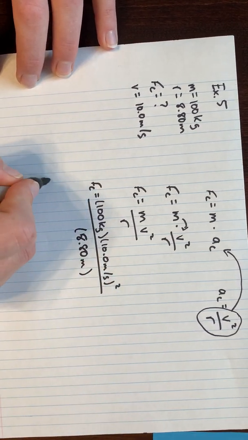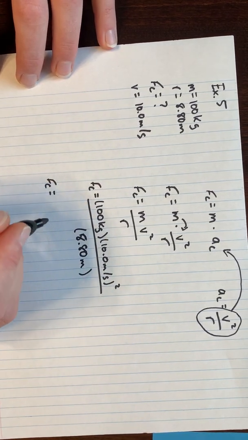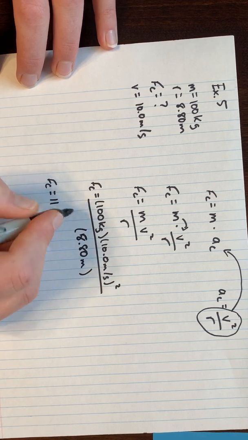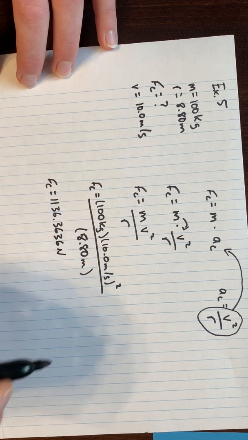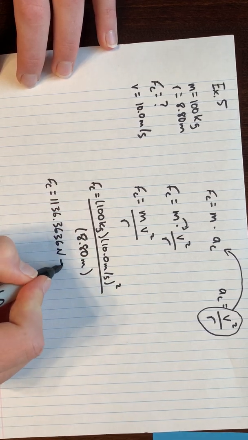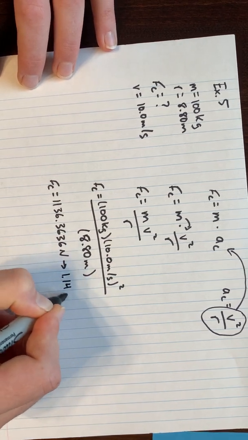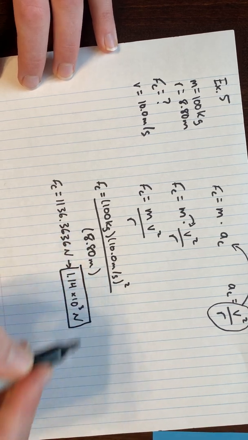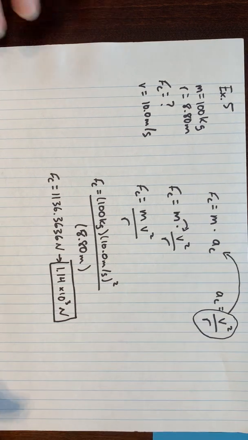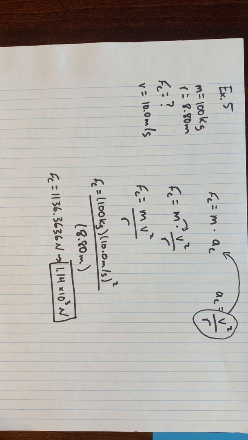If you put this into your calculator, you should get a centripetal force of 1,136.3636 newtons, repeating. If we round this to sig digs, we get 1.14 times 10 to the 3 newtons. That is our centripetal force to answer the first part of the question. Good?